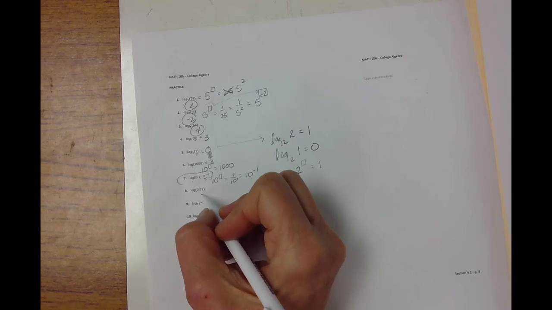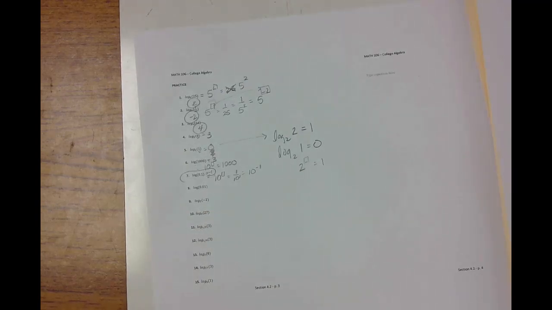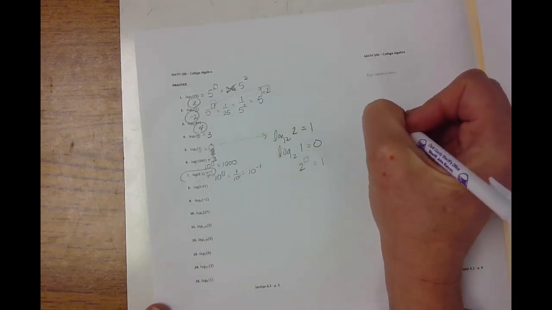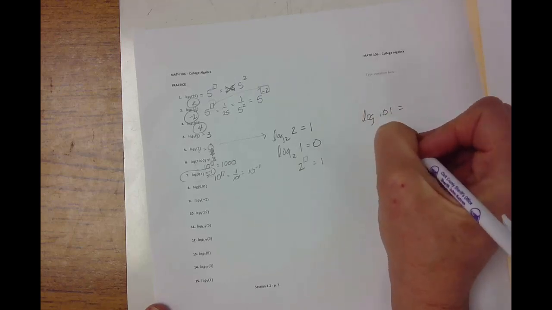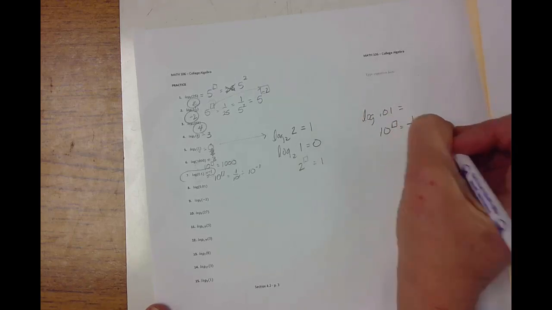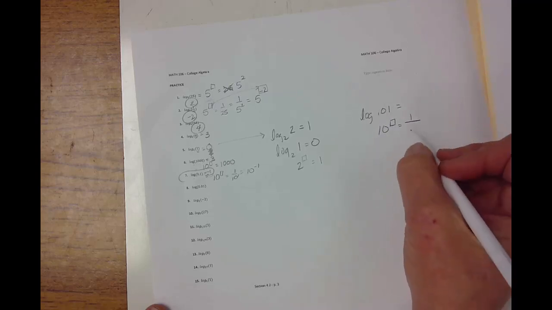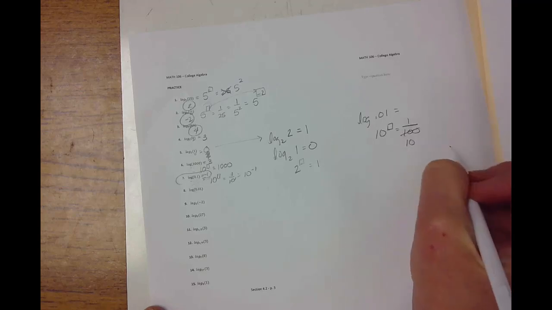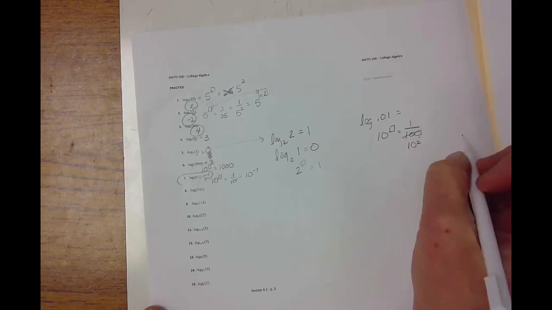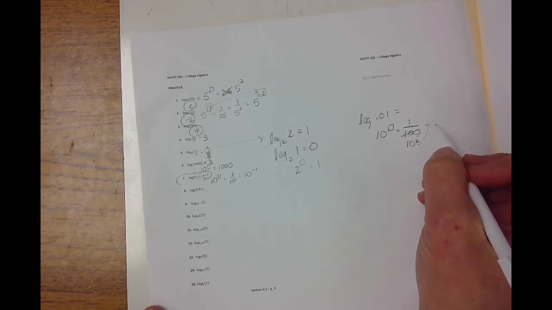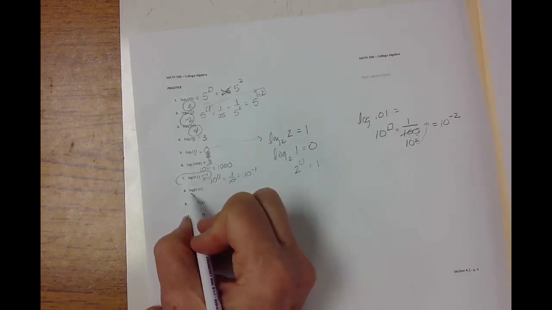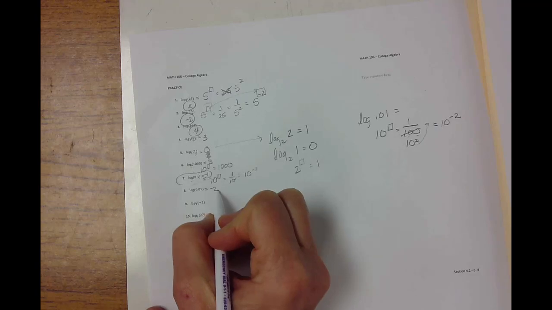Kind of getting it. What about the log of 0.01? You got the idea with 0.1. What are we going to have to do? Let me write it over here. I have log of 0.01, which is the same as 10 to what power is equal to 1 over 100. Then change the 100 to 10 to what power? Second. Good. And then I need to bring this to the top. So that equals 10 to the negative 2 power. So log of 0.01 is equal to negative 2.